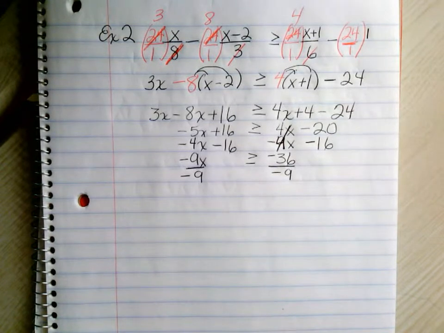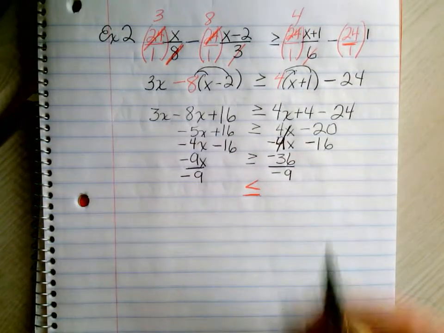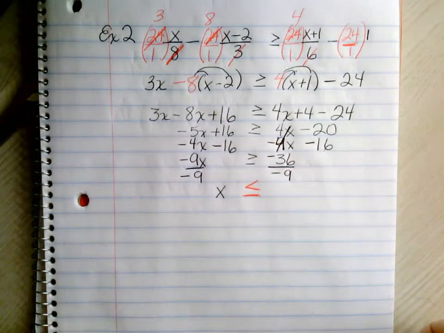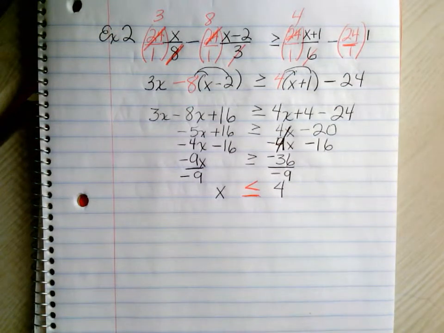When you divide by a negative number or multiply by a negative number in an inequality, it forces the symbol to flip. X becomes less than or equal to 4. Okay? That's the end of that. No other answer.